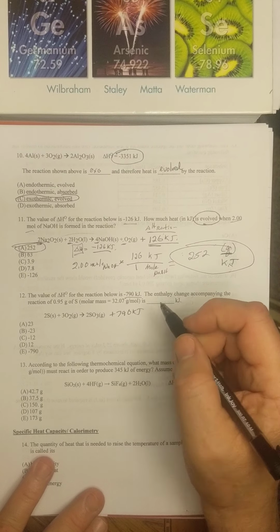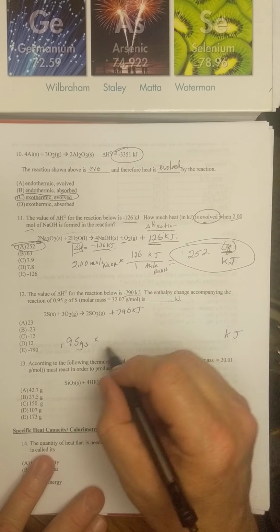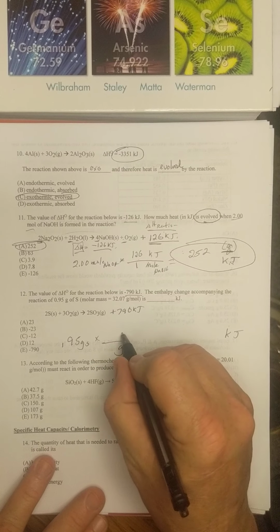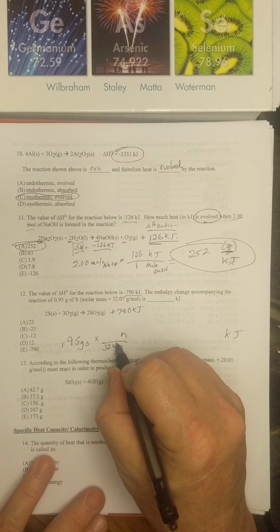What's the complement when I get 0.95 grams of sulfur, and I want to calculate the kJ, just dimensional analysis. So I'll go gram to mole. So sulfur is 32.07 to 1.